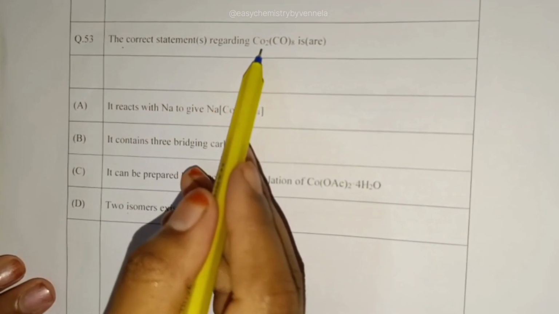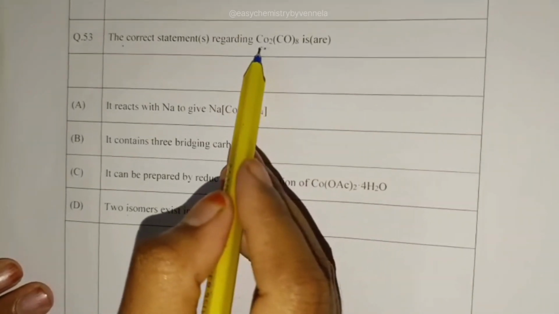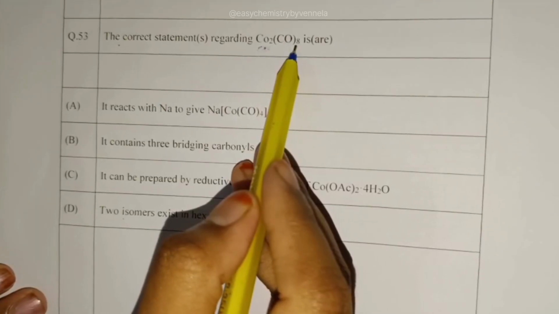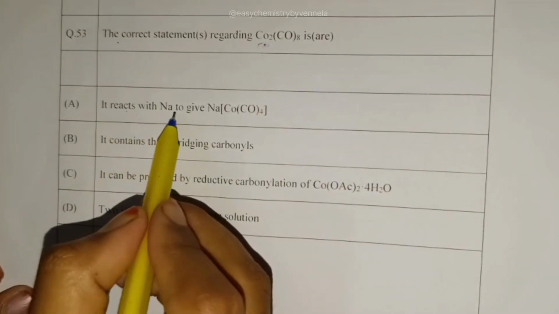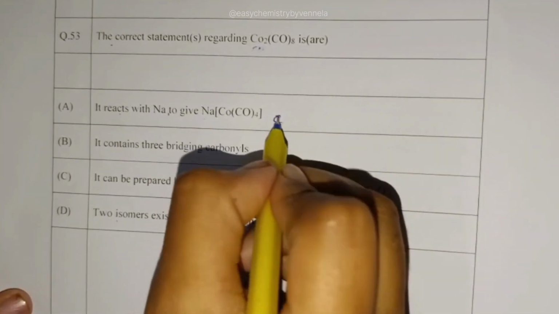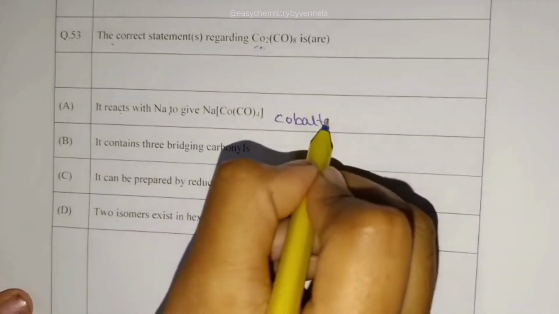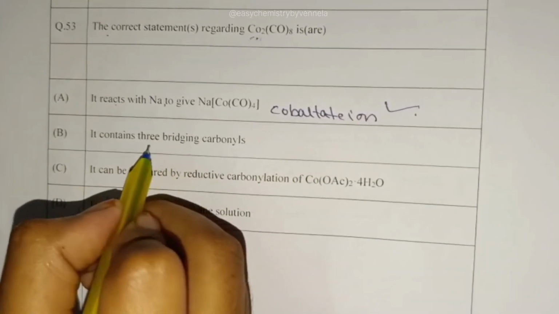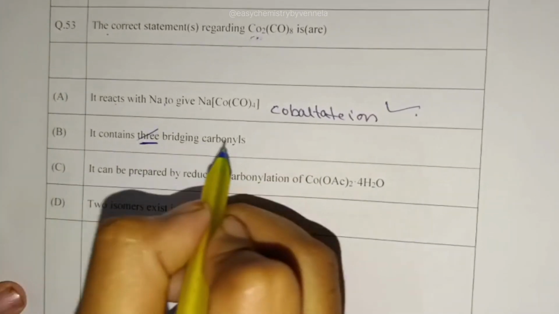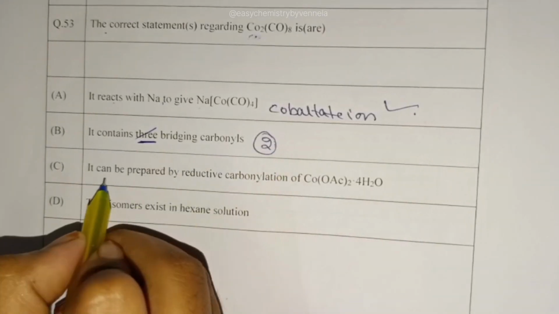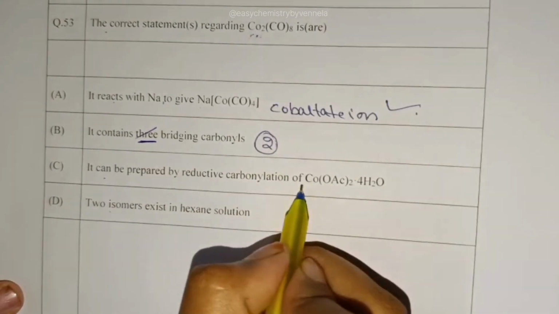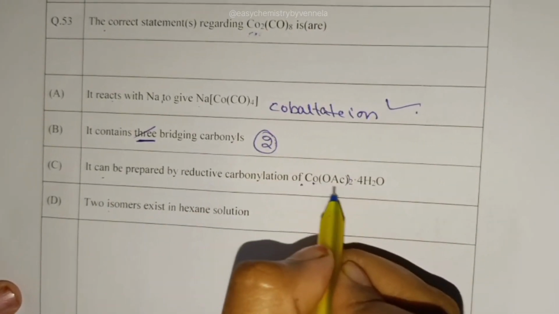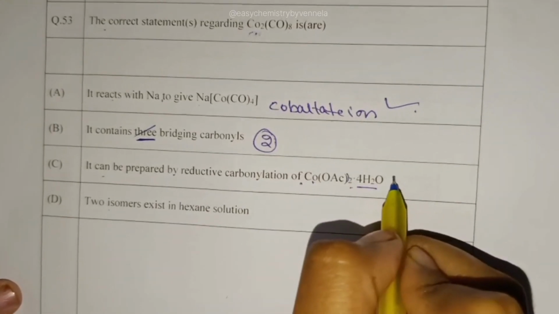Next question. The correct statement regarding Co2(CO)8: cobalt carbonyl reacts with Na to give sodium cobaltate ion. This is a correct statement. It contains 3 bridging carbonyls. No, it contains only 2. It can be prepared by reductive carbonylation of Co(OAc)2 and 4H2O. It is also a correct statement.